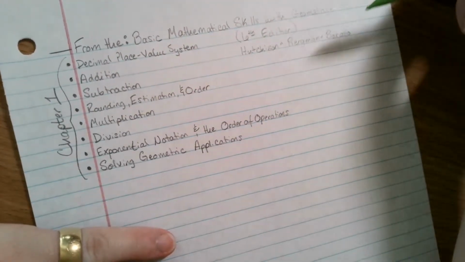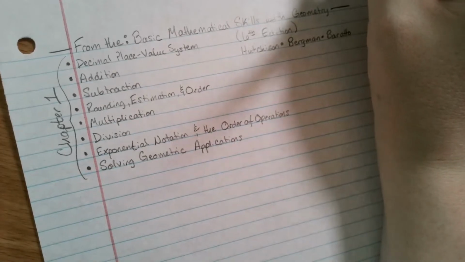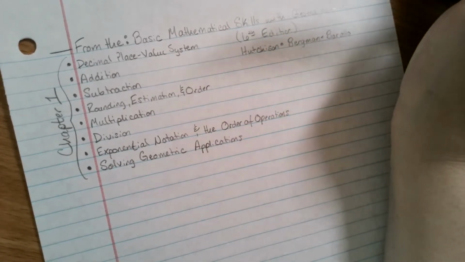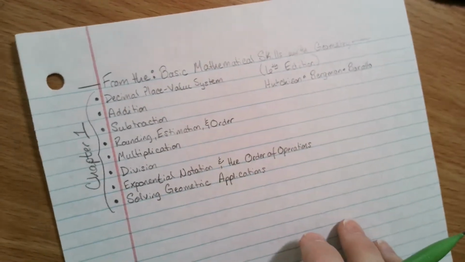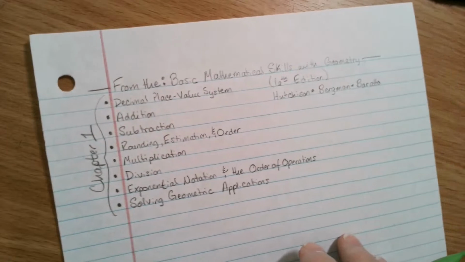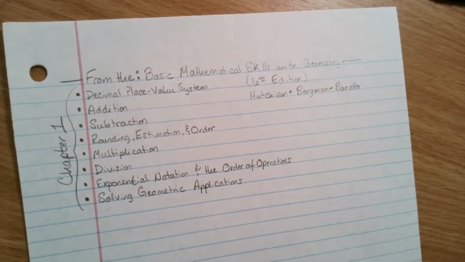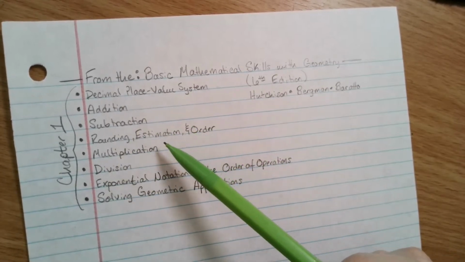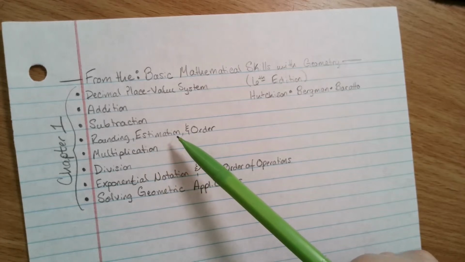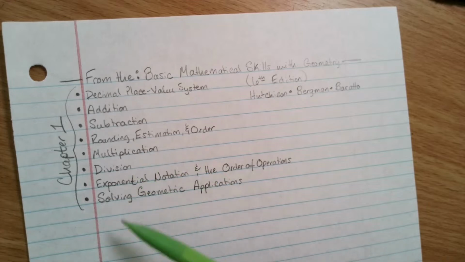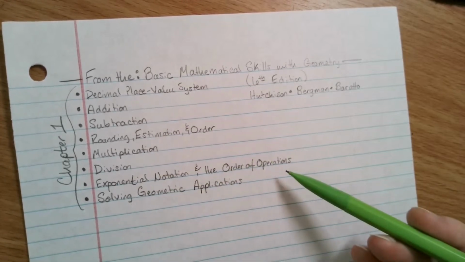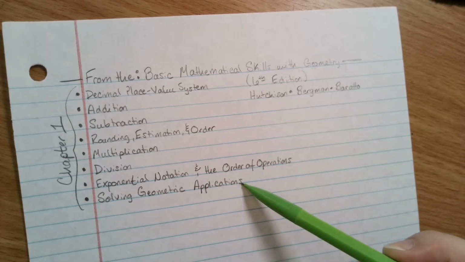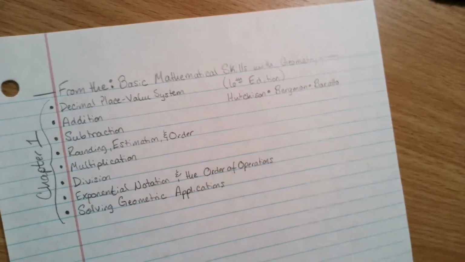So, as it is the middle of June, and not a lot of people are interested in academics at the moment, just trying to get through their summer in peace, I will be starting off with some of the very, very basic math stuffs. That is to say, from decimal place system, addition, subtraction, rounding, estimating, which is a very big and necessary topic, to be honest. That fits in between multiplication, division, exponential notation, and the order of operations, and solving geometric applications with the thereof above information.